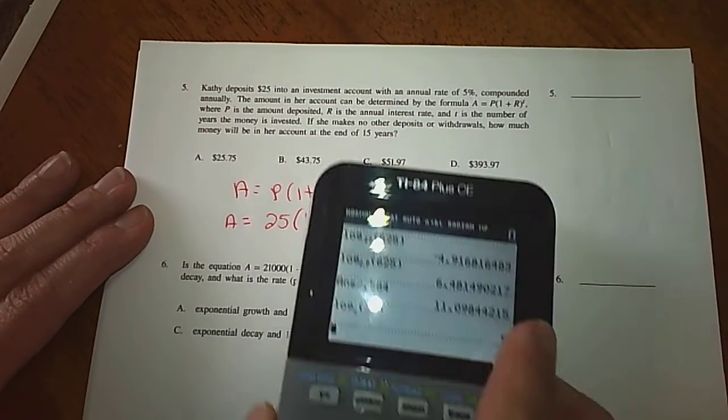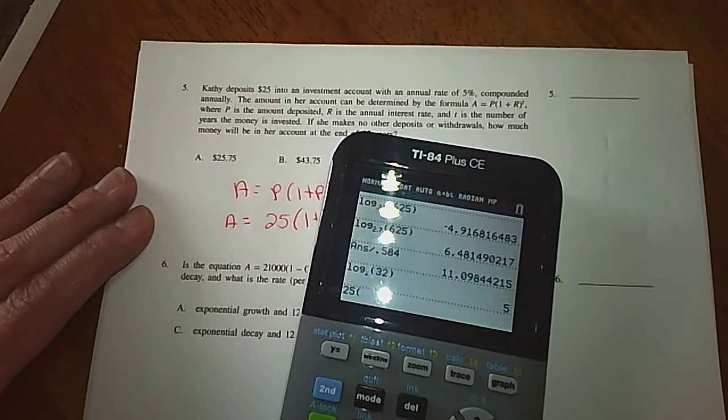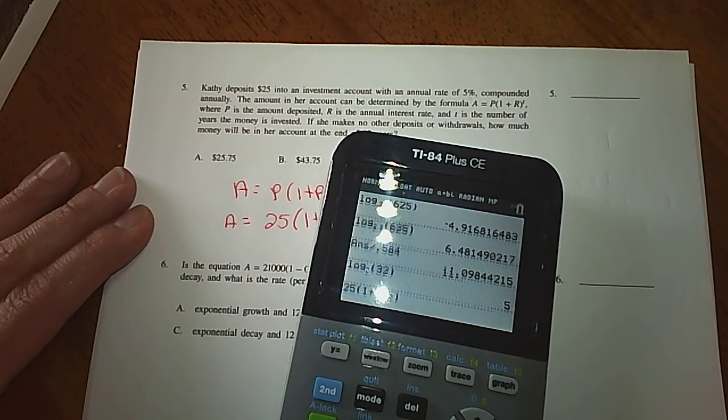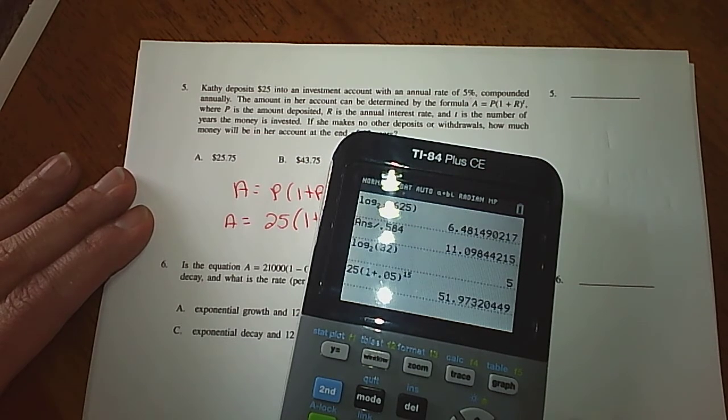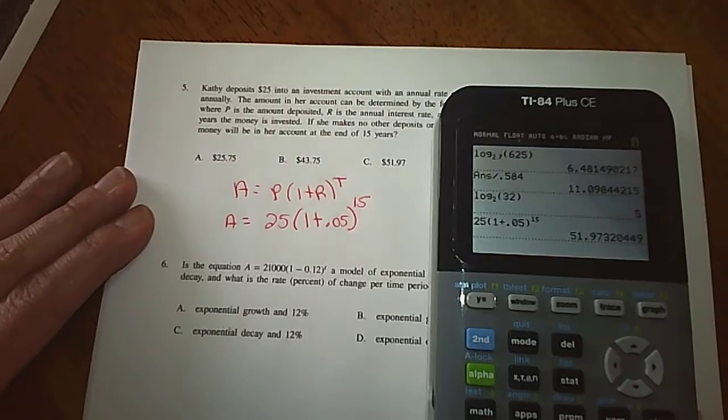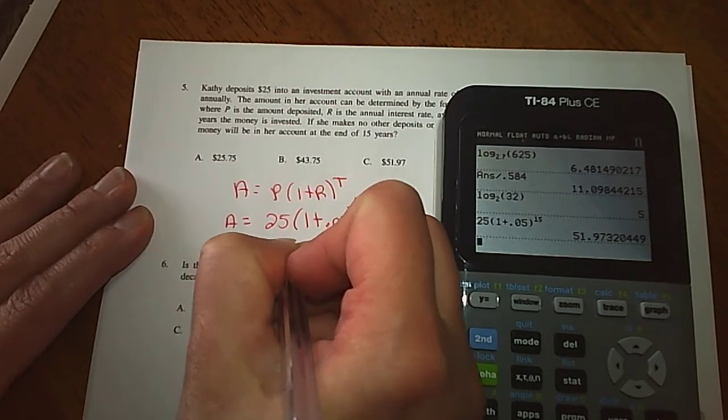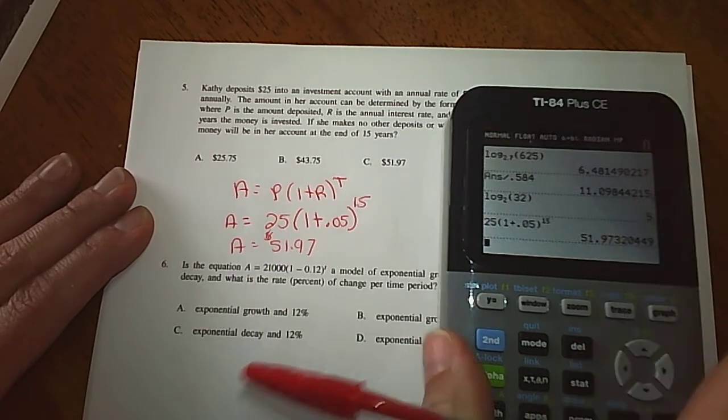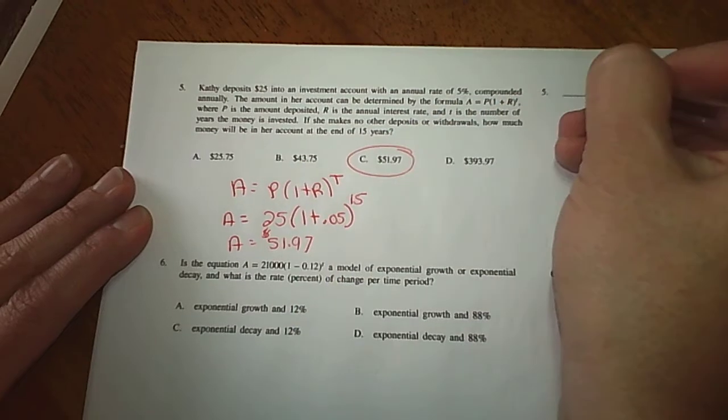So this one actually is pretty easy. Just type it in, 25 times 1 plus 0.05 raised to the 15. And it looks like it's $51.97. So here we go. Choice C.